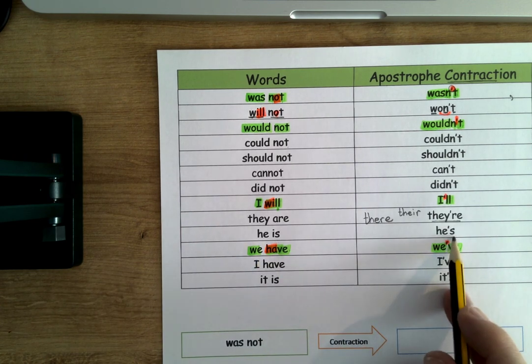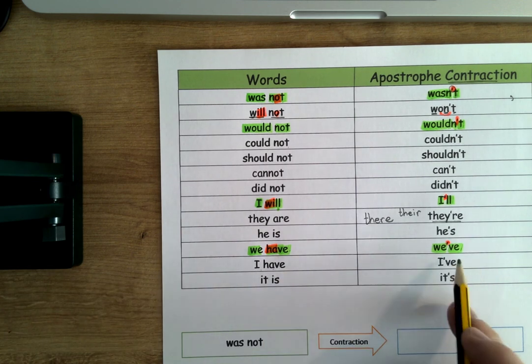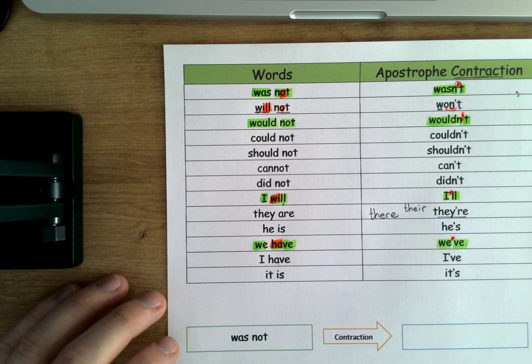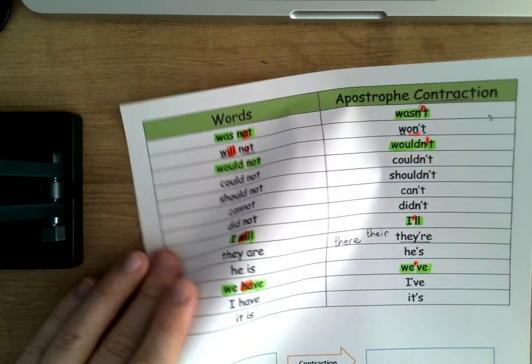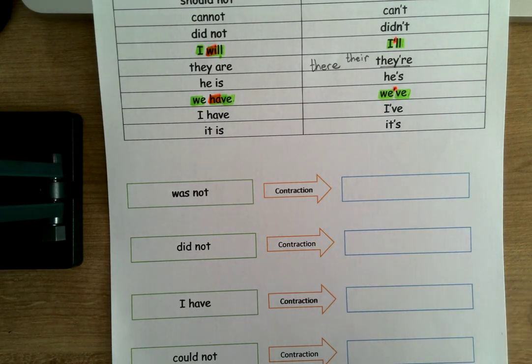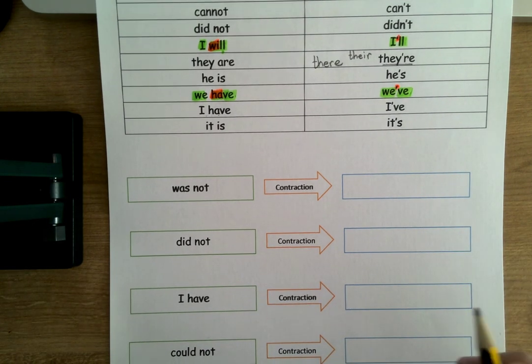He is becomes he's, or you could have she is, and that becomes she's. I have becomes I've, and it is becomes it's. We're going to do a bit of practice now with some contractions at the bottom of this page. Again, you can pause the video at any point and have a go at doing it yourself.